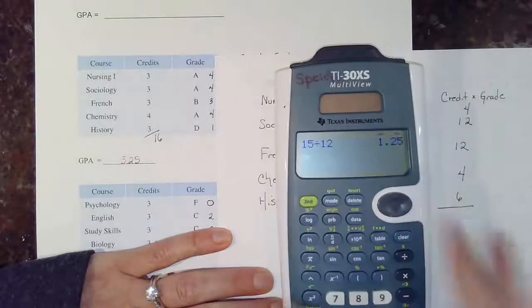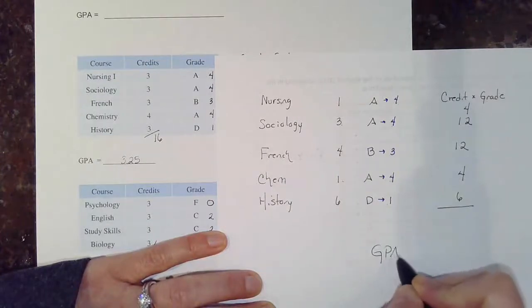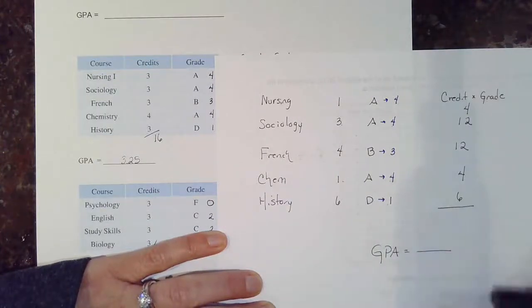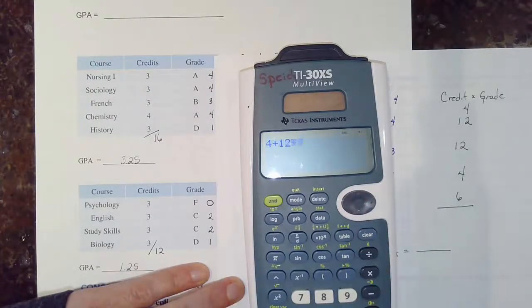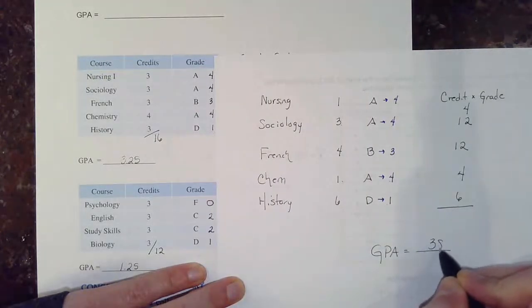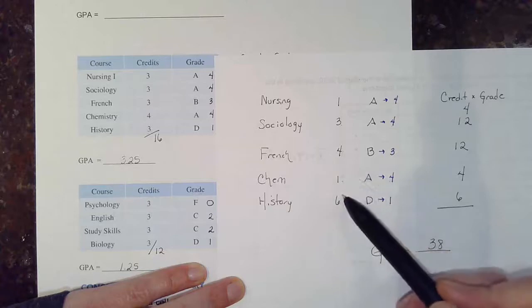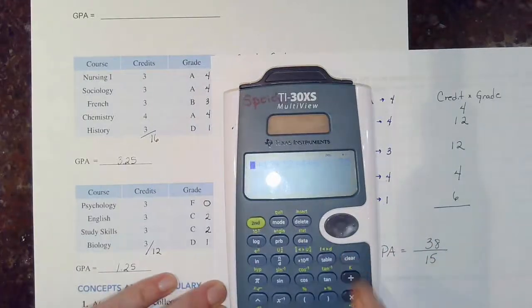Remember, we're going to put this number in the top of our fraction: 4 plus 12 plus 12 plus 4 plus 6. So take your time, get that in there. So this person got a 38 upstairs, and they took 10, 11, 12, 13, 14, 15 credits. And the total credit goes in the bottom of your fraction.